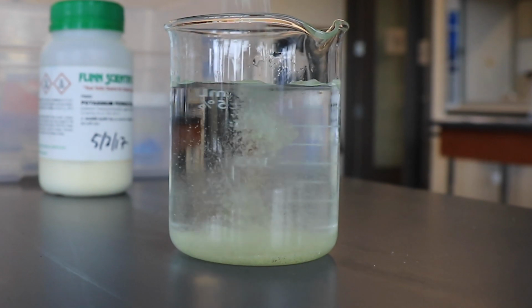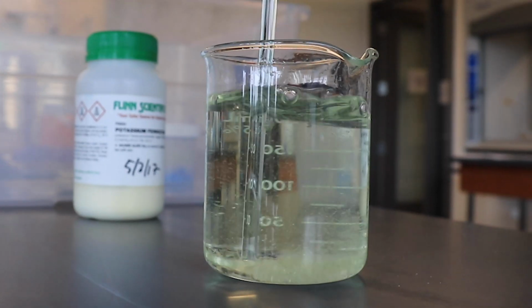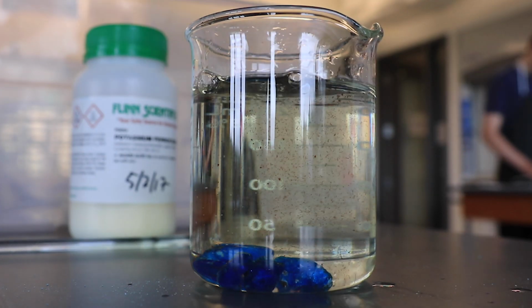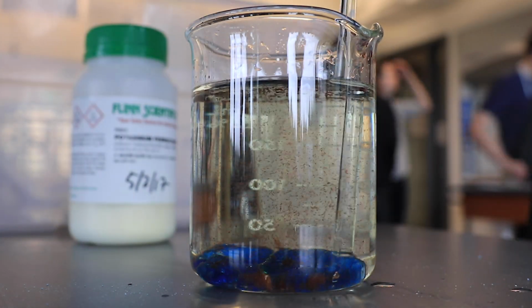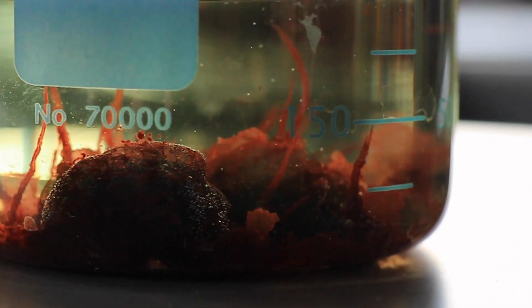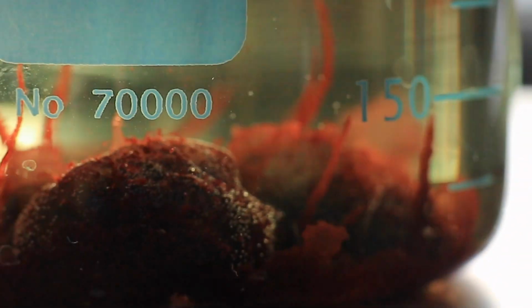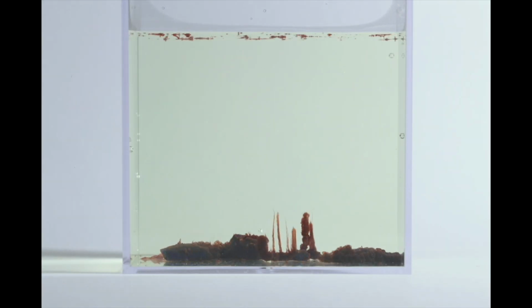Let's watch it again! Here we're mixing the potassium ferrocyanide in the water to make this solution. Now we're dropping in the cupric sulfate crystals, and you can tell that the reaction has already started. Over the course of the reaction, the spires will slowly form, but it takes a long time.